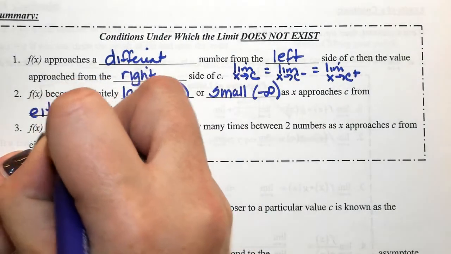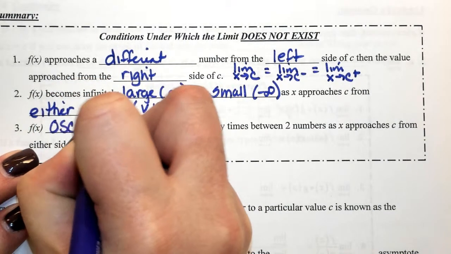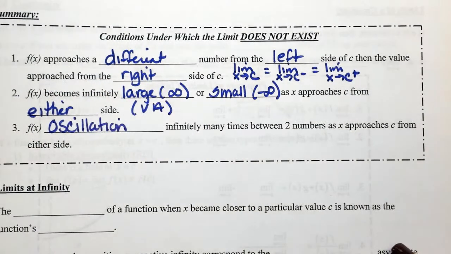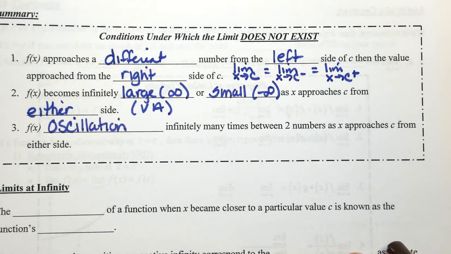Again, oscillation, which we'll take a look at not in this section but later on. An oscillation is when your graph kind of bounces back and forth between two different numbers. It bounces back and forth. We call that an oscillation.